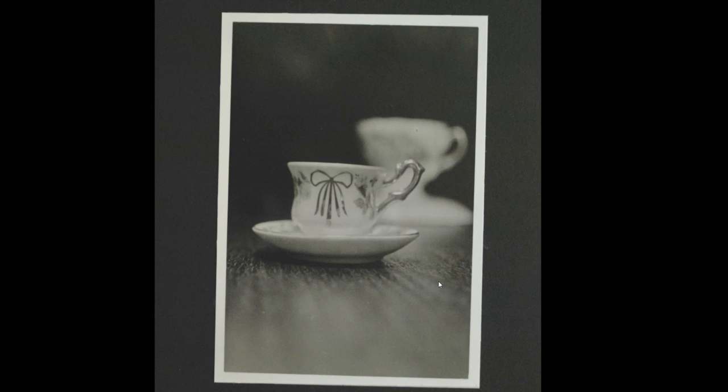This one here is one of my favorites, where you can see this tiny teacup, and you can see the exact line right here of where it falls in focus, and then back here, out of focus. So what we're talking about is a couple inches in focus with this, where anything before it and after it is out of focus.